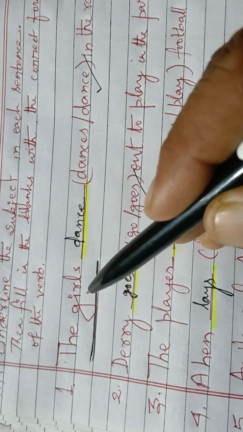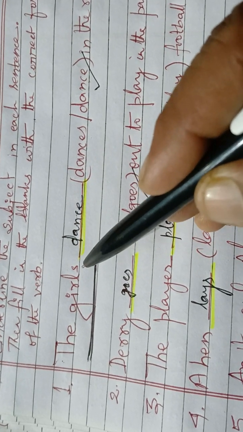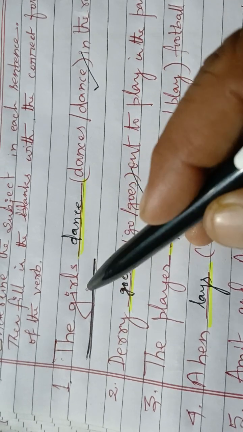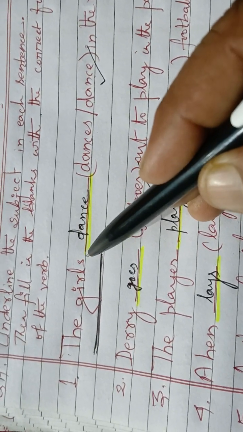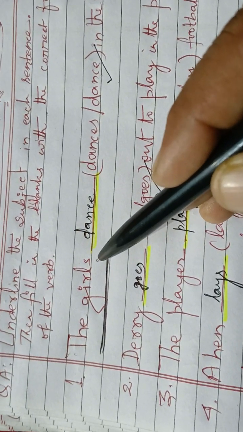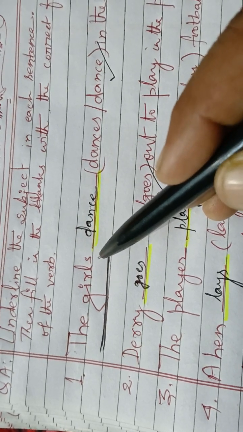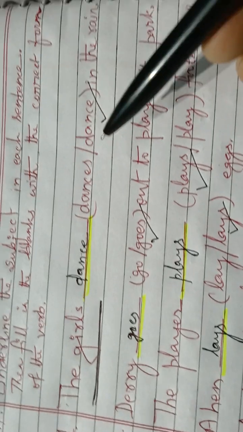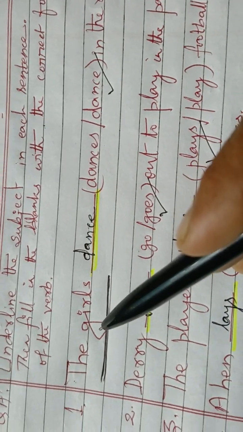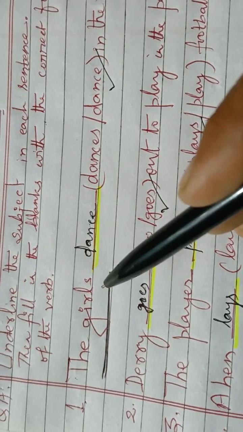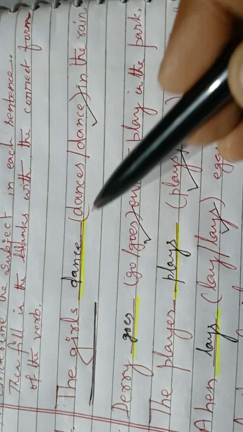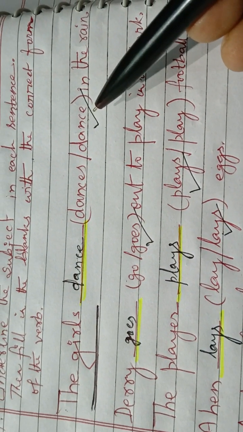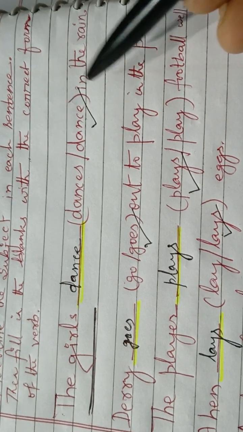If the subject is associated with s or es, then it is obviously in plural form. If the subject is without s or es, then the subject is obviously in singular form. But in the case of verb, it is just opposite. With the plural form of subject, you use the plural form of verb which isn't associated with any s or es.